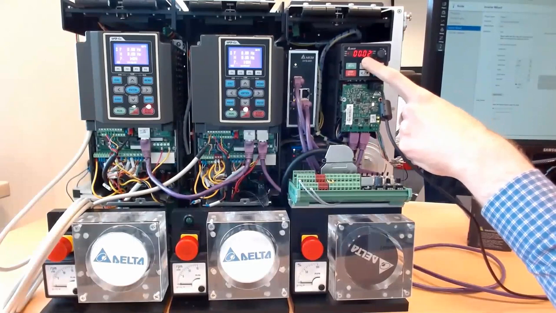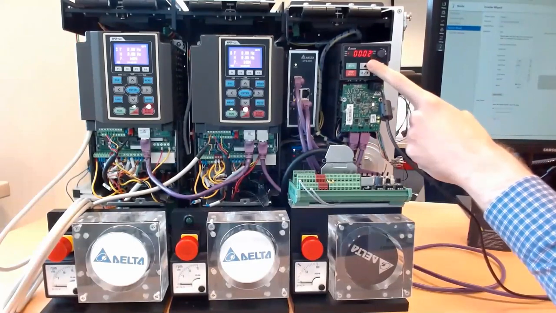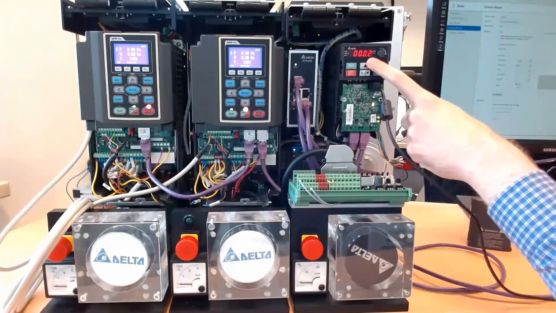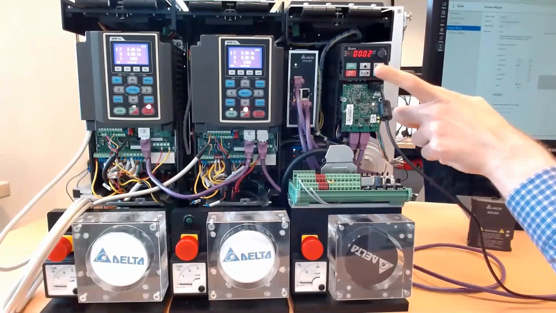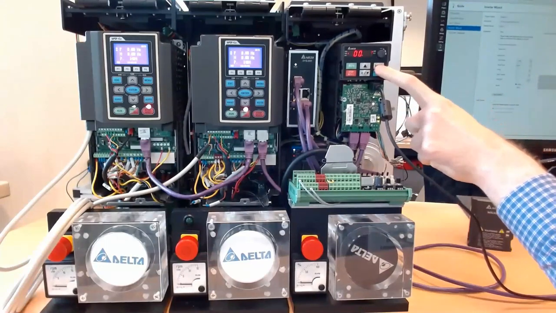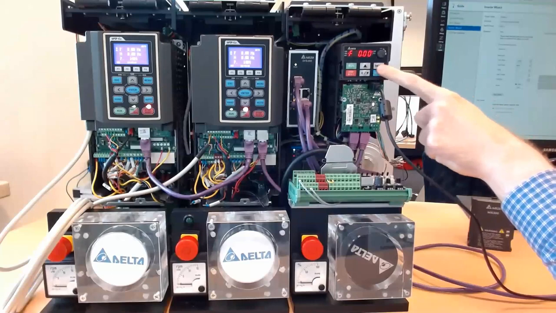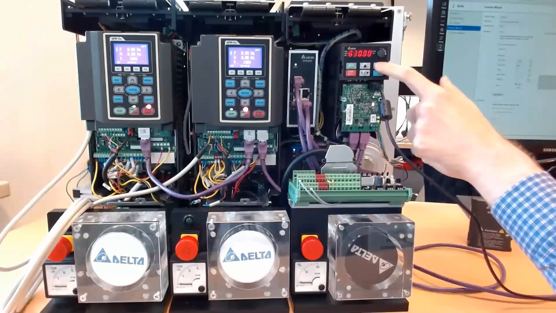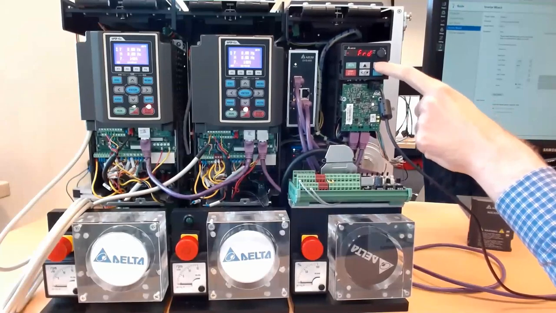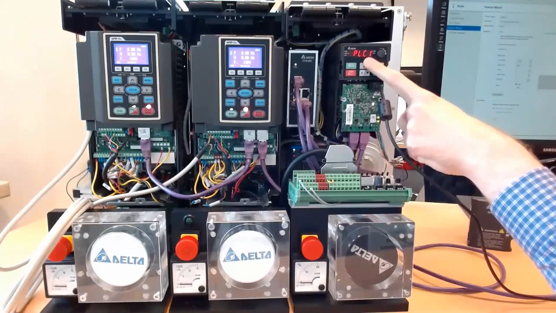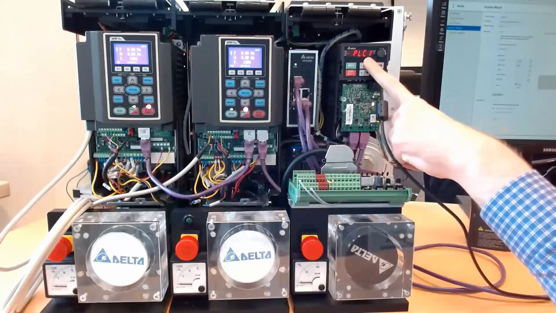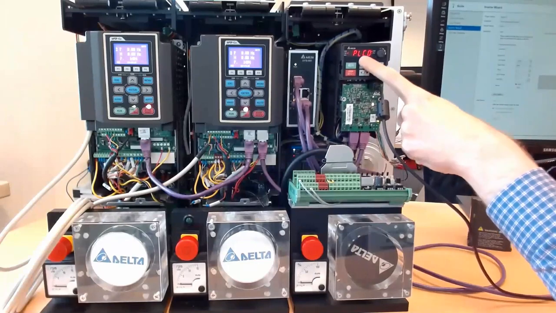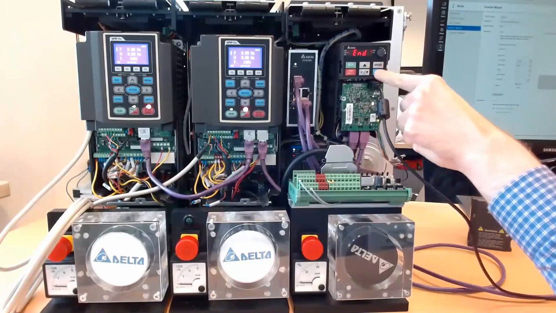And you can see that I got an error message. The reason for that is because you cannot reset the drive to default if the onboard PLC is enabled. So firstly, you have to disable the onboard PLC. I'll do that by pressing mode a couple of times until I get to this screen, PLC 1. PLC 1 means that the onboard PLC is enabled and is in run mode. So I will just set this to 0 and press enter.